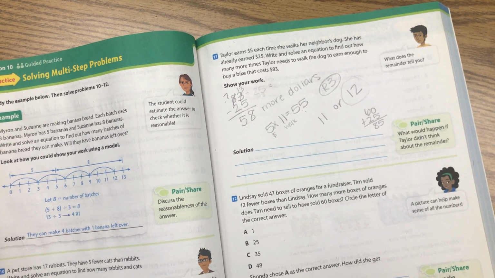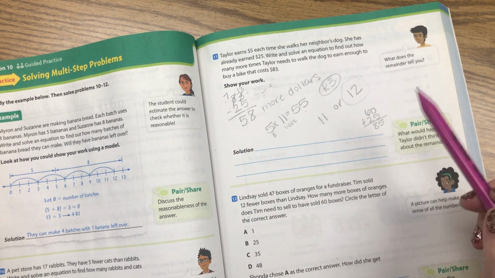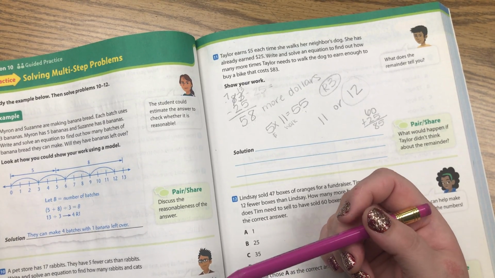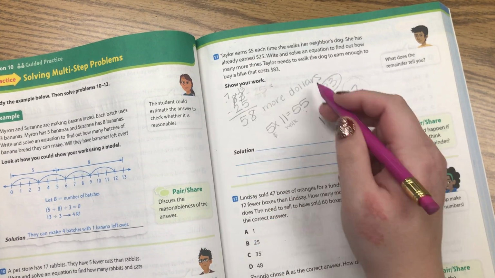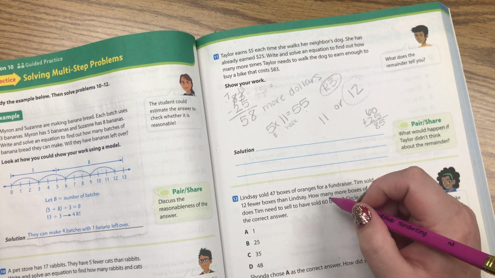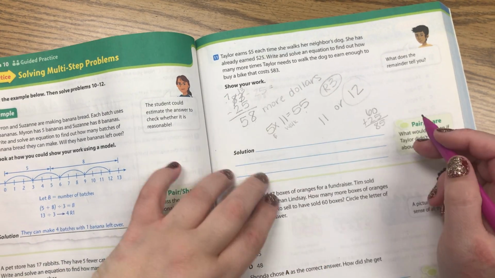So let's put our solution down into words that make sense, because all of our work that we're showing here is confusing for someone who didn't think through it. When you guys turn in work that looks like this, it's very confusing to me. So I'm going to say we're going to solve it step by step, right? And solve the equation. So we need an equation out of all this mess.